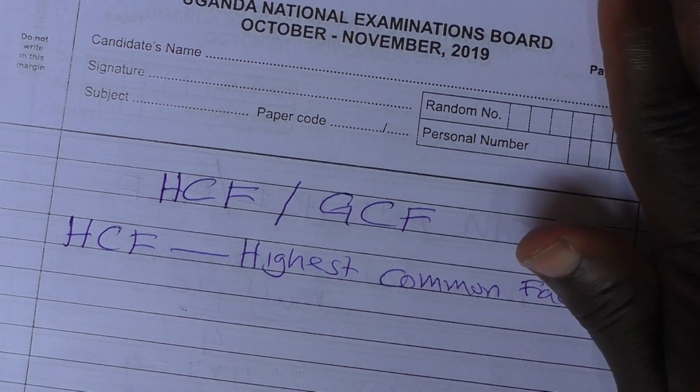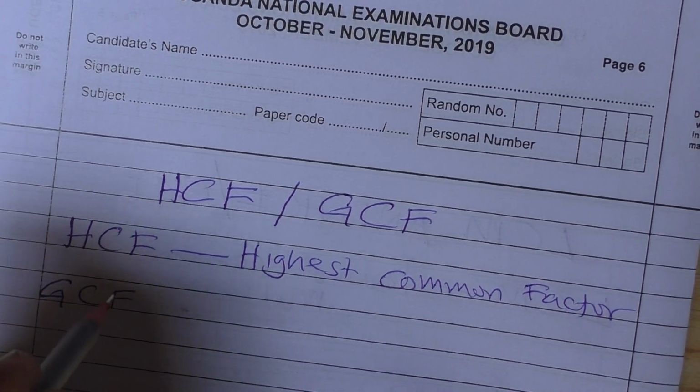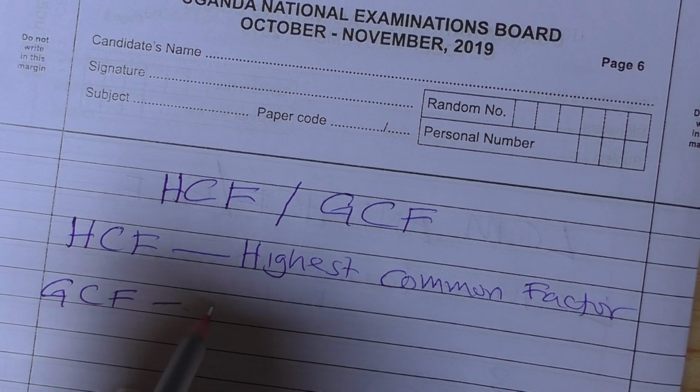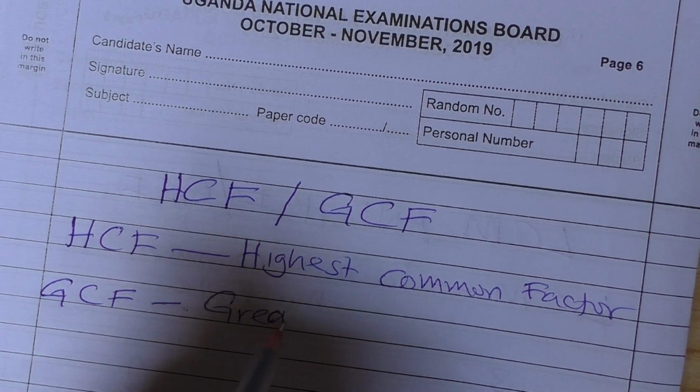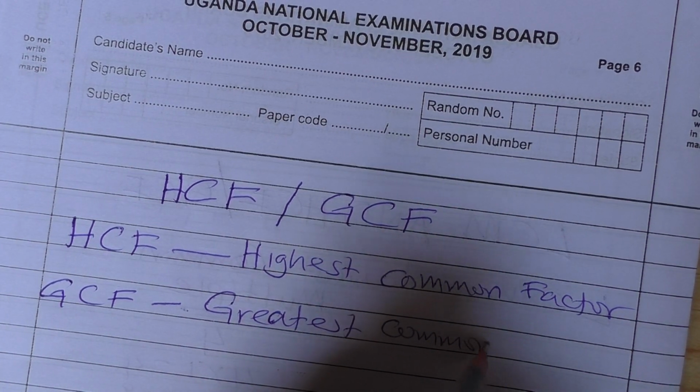Highest common factor. And GCF stands for greatest common factor.